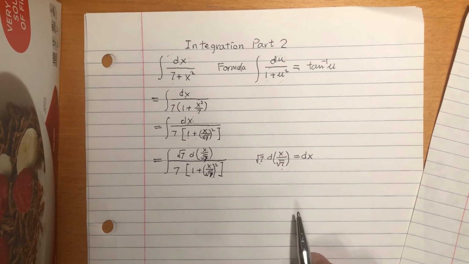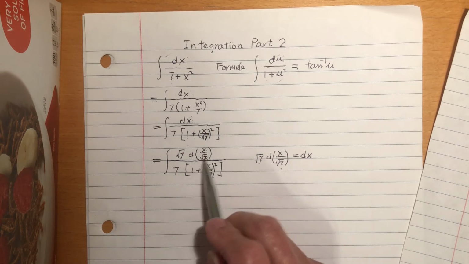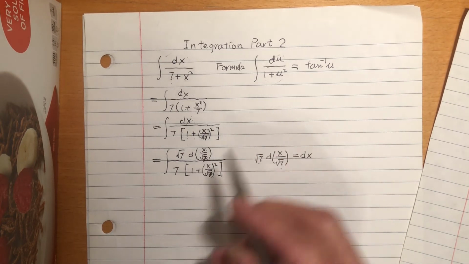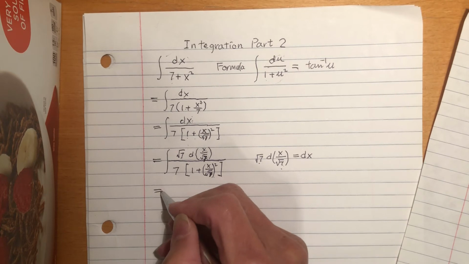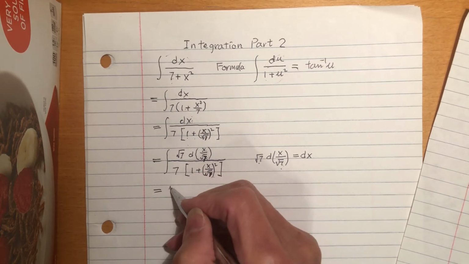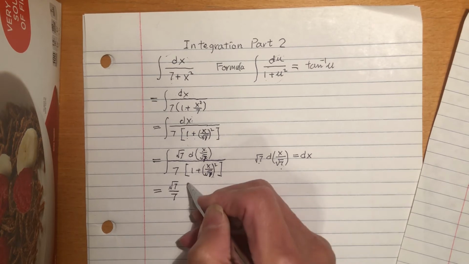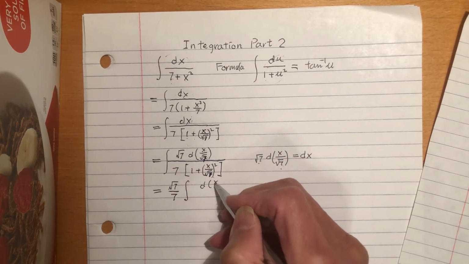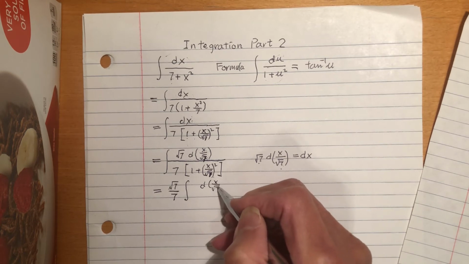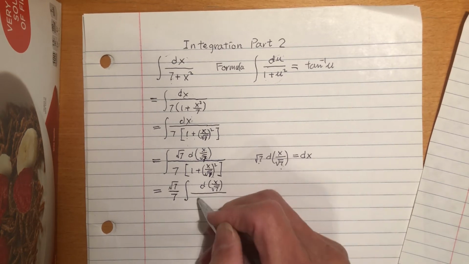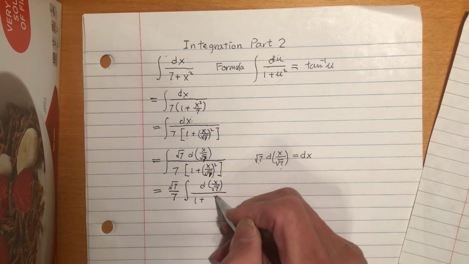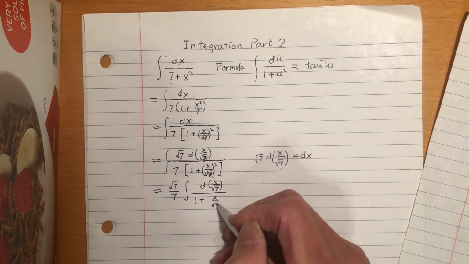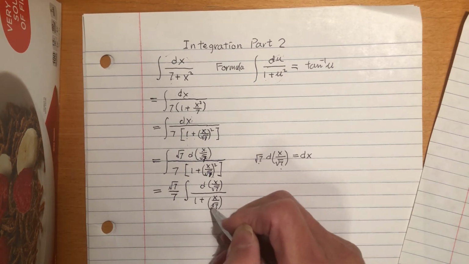So now I have du over 1 plus u squared. Then I can move the constants outside the integral. And I have dx over root 7, 1 plus x over root 7 squared.